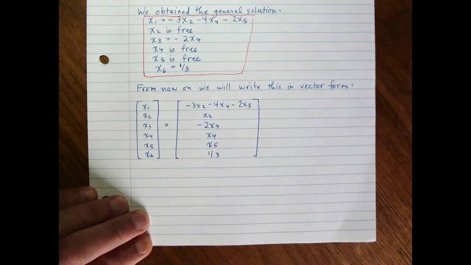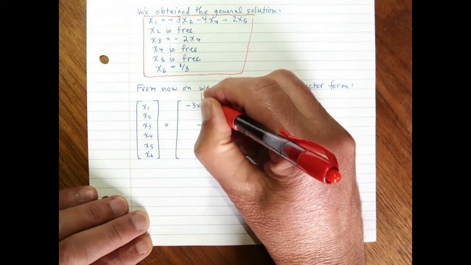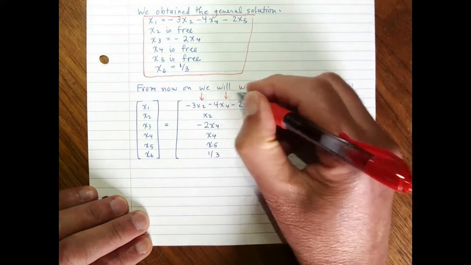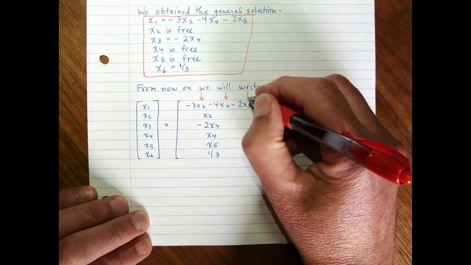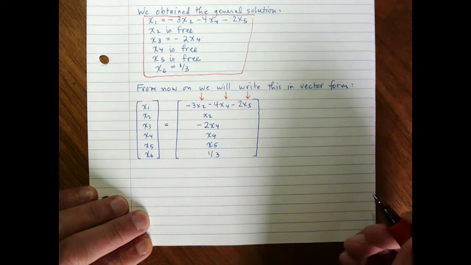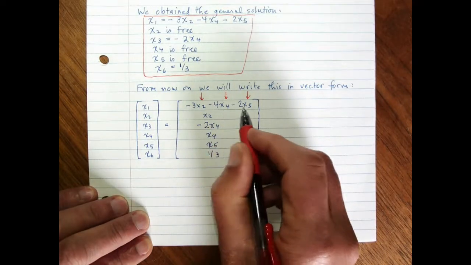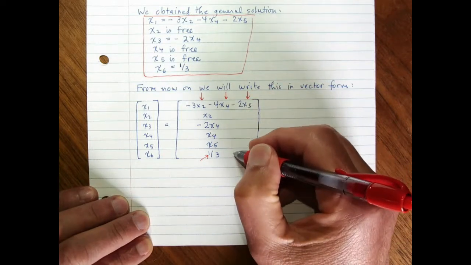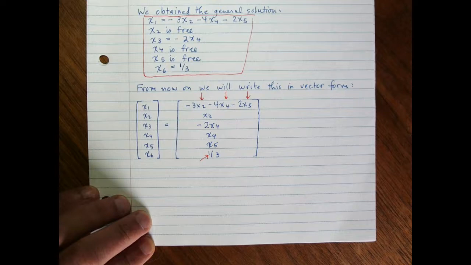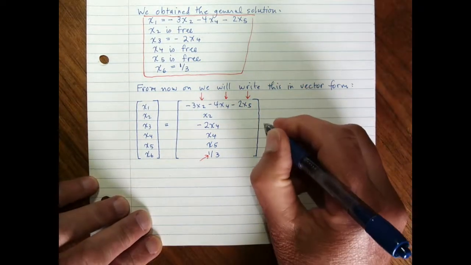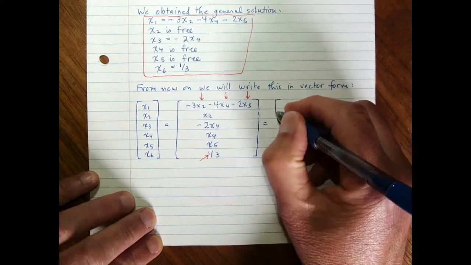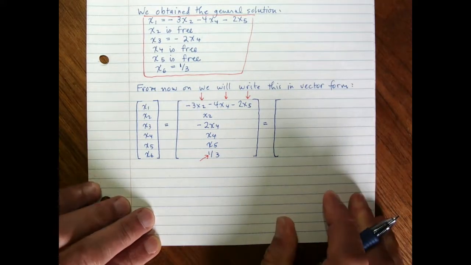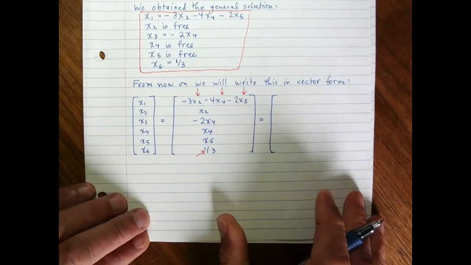Now, in order to break this up into a clearer vector description, just notice that we're going to have an x2 term, an x4 term, and an x5 term. And we also have, separate from the x2, x4, and x5 terms, a constant, and a constant term could appear in any one of these equations. Once you get the hang of it, you don't have to write this next matrix, but I'm just going to do it for emphasis here.